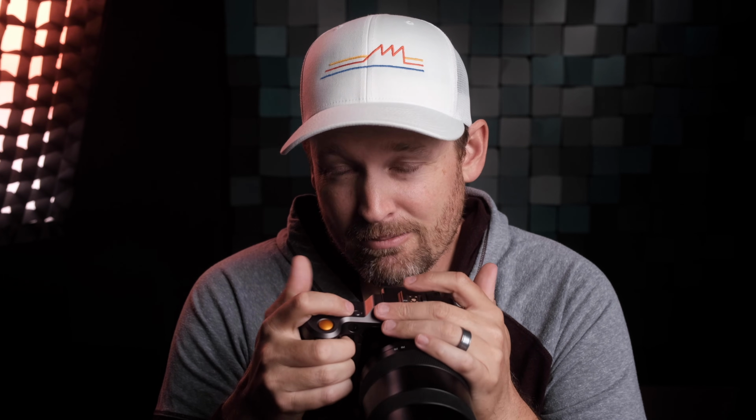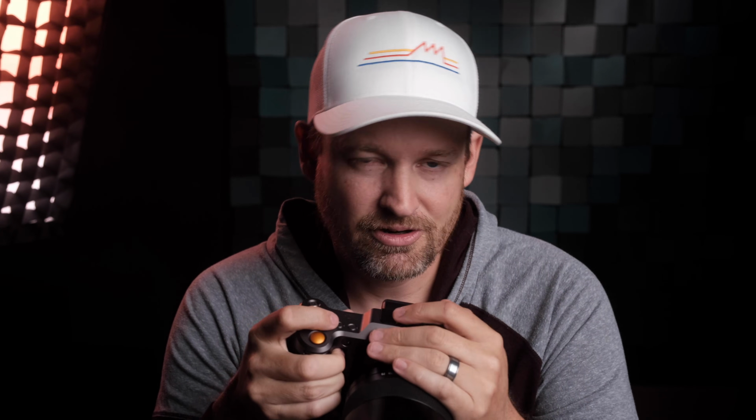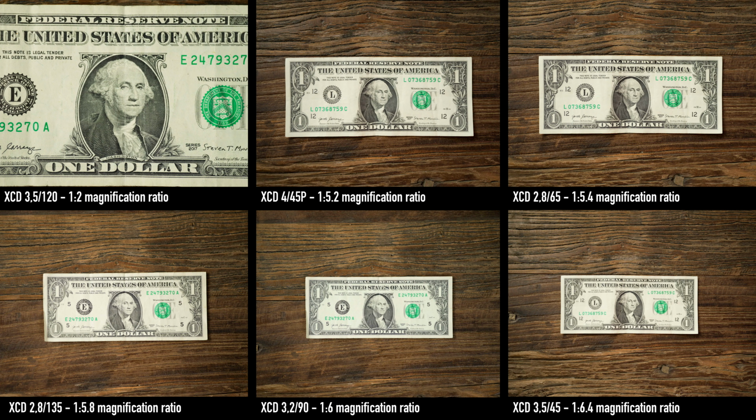The next comparison I want to look at is magnification ratio. Where I personally care very little about bokeh quality, I do place a high priority on close focus and magnification ratio. And I think it's a subject a lot of lens reviewers kind of gloss over, unfortunately. So here's a side-by-side of the magnification ratios of these lenses.